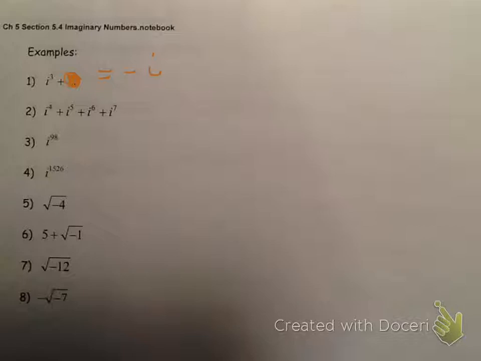Next, i to the fourth plus i to the fifth plus i to the sixth plus i to the seventh. Let's look at our pattern again: i, negative 1, negative i, 1. So i to the fourth power is 1. i to the fifth power is i. i to the sixth power is negative 1. i to the seventh power is negative i.